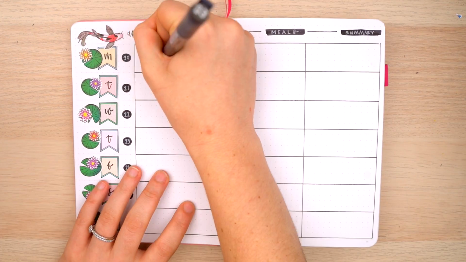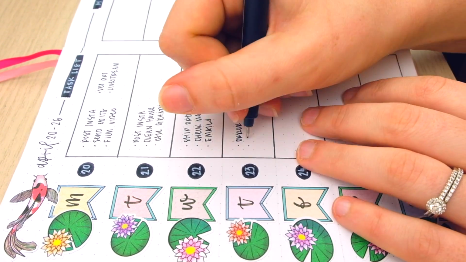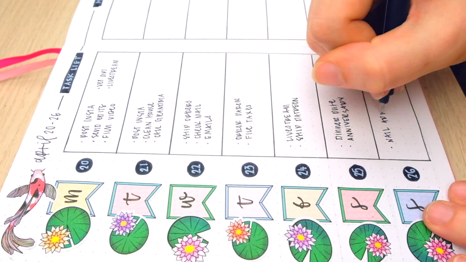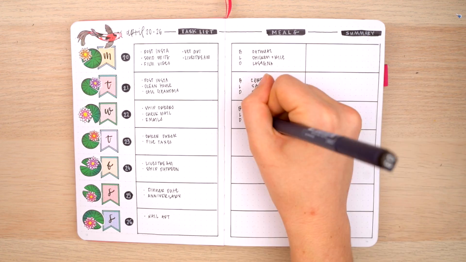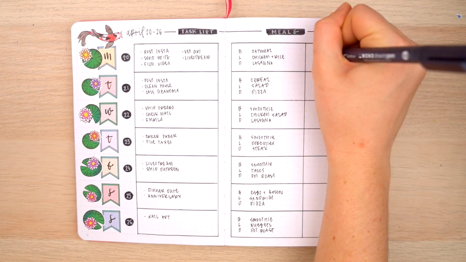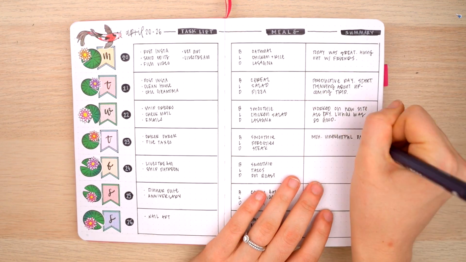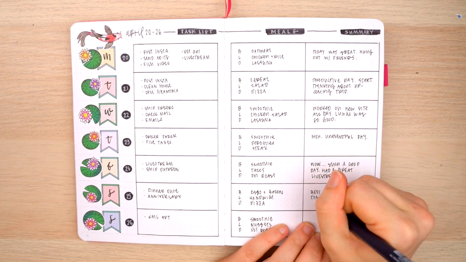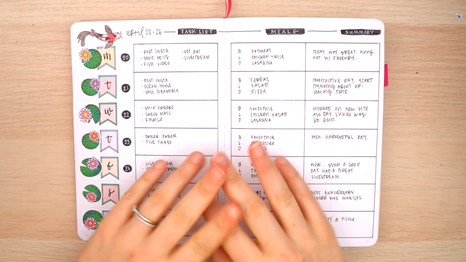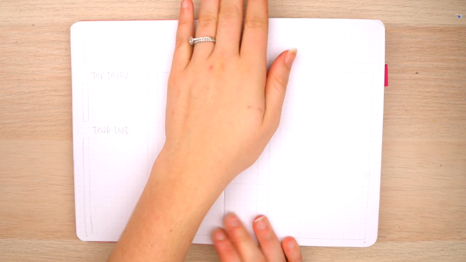The meal tracker can be used in a couple ways. I can either use it to log what I ate each day after the fact, or use it to plan what I'm going to eat as my meals throughout the week. And the daily summaries section is for jotting down a little blurb about the day. And you can see how this all looks when it's filled out right here. And with that, that's another weekly spread idea done and only one more to go. So let's move right along in this video and set up weekly log number 5.